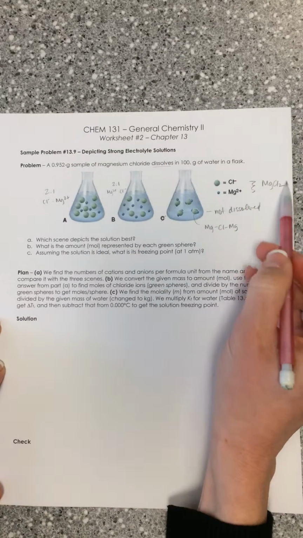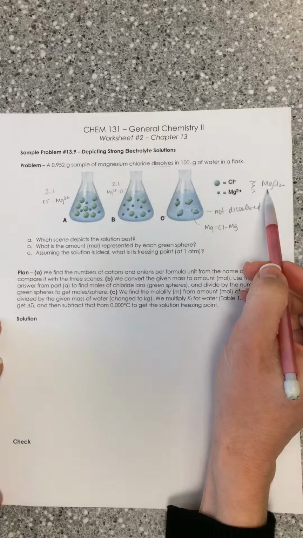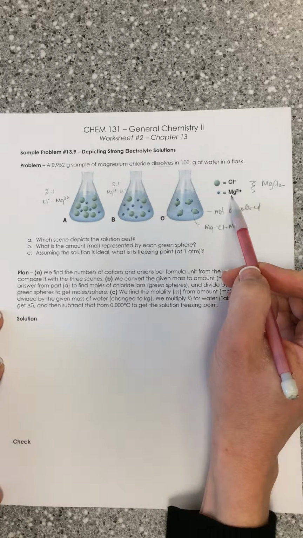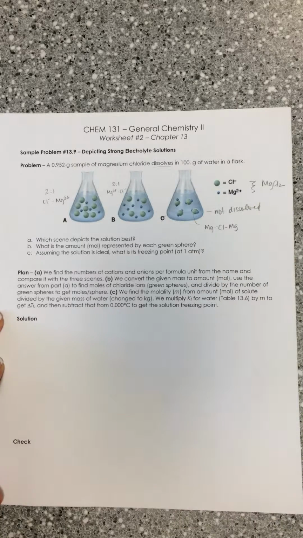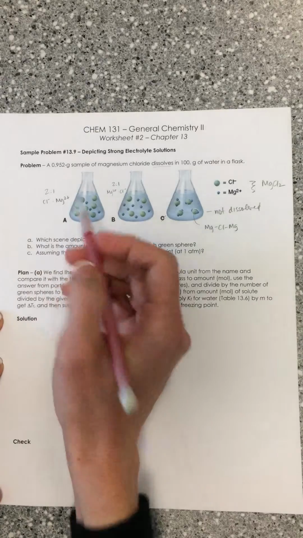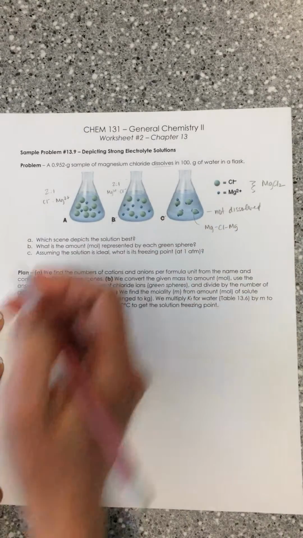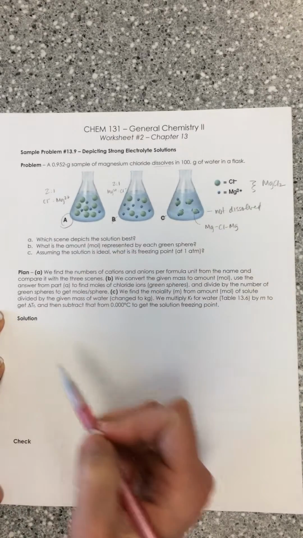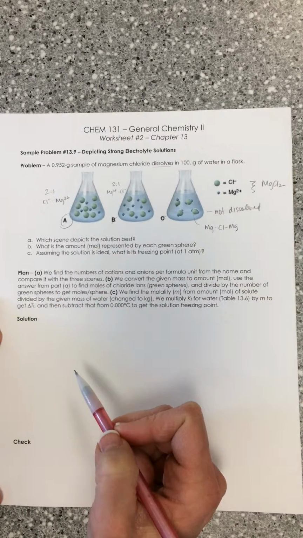And for the reason that we just talked about over here, we know that when magnesium chloride dissolves in solution, because it's a divalent cation, there's going to be half as many as we have monovalent chloride anions. So in that case, we can rule out B, and A is the correct answer. So that is the scene which best depicts the solution.